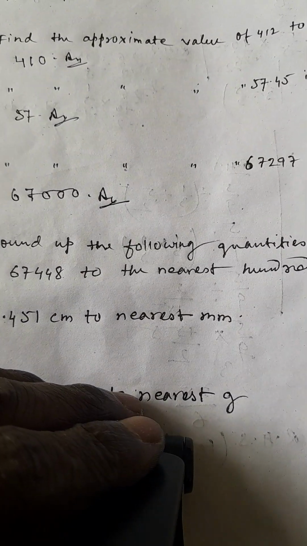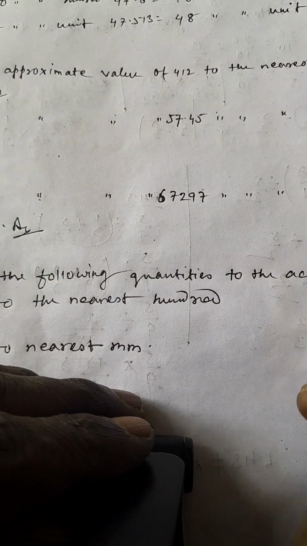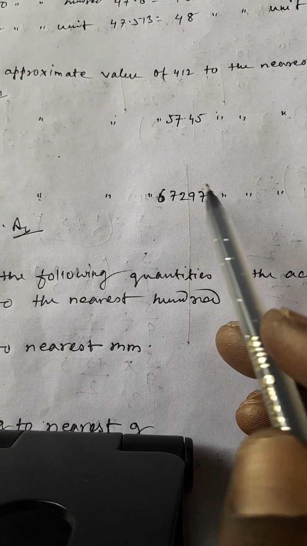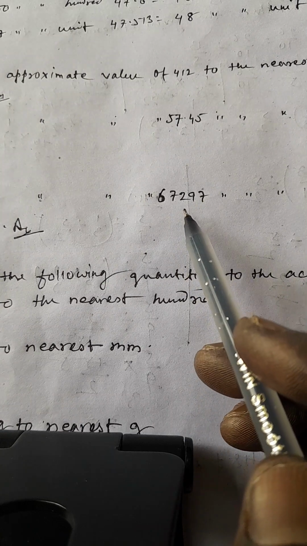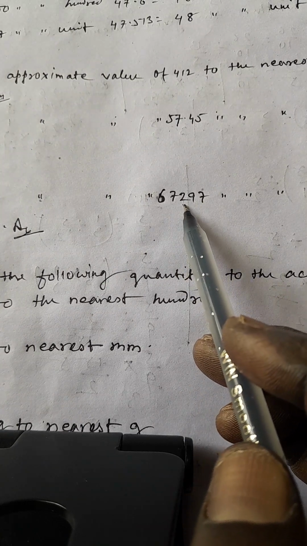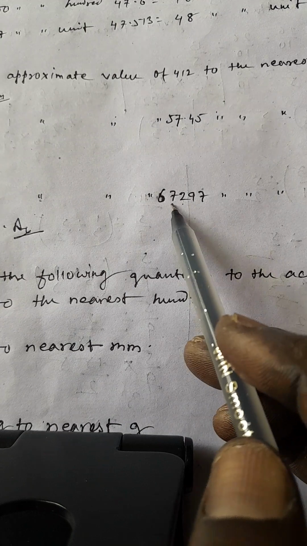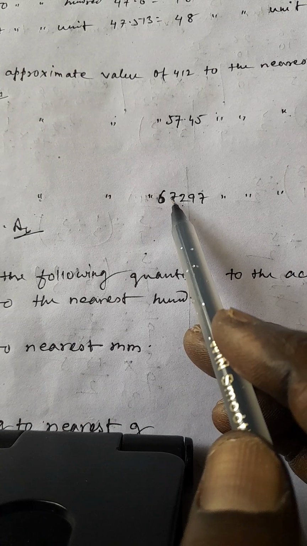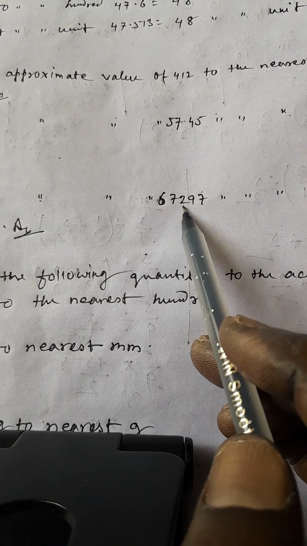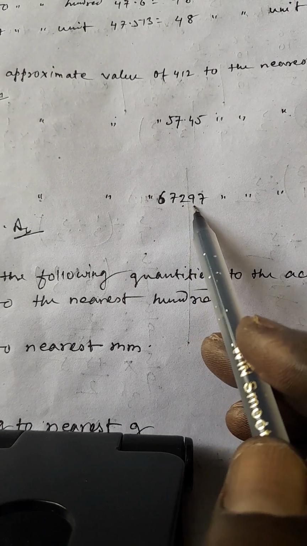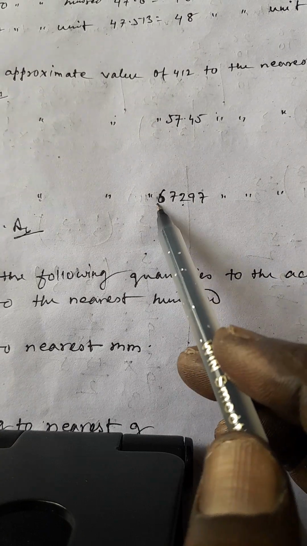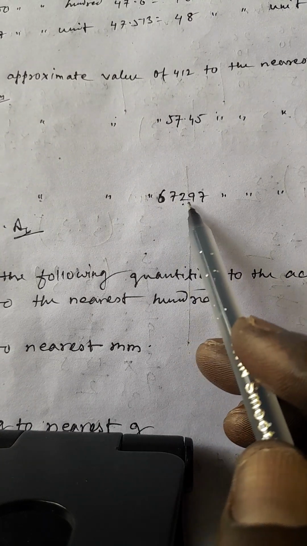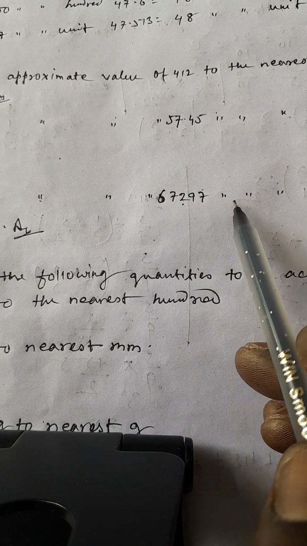I told you that if any value is less than 5, then we will put all the values as 0. So here after 7, the value 2 is less than 5. So what we will do here is put 0 0 0. So the nearest value of 67,297 will be 67,000 only.